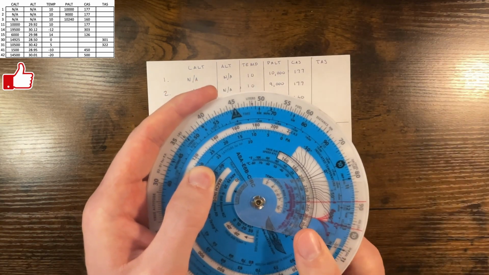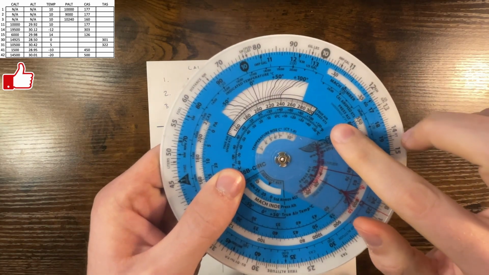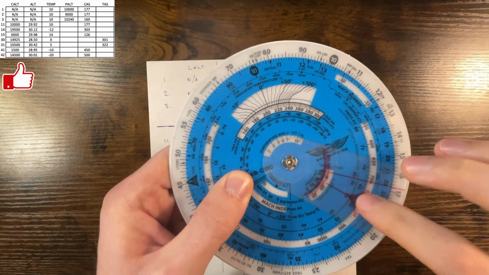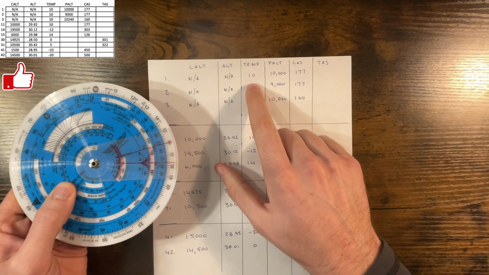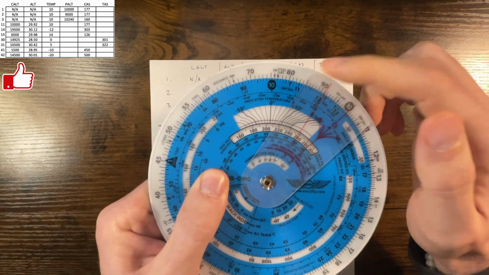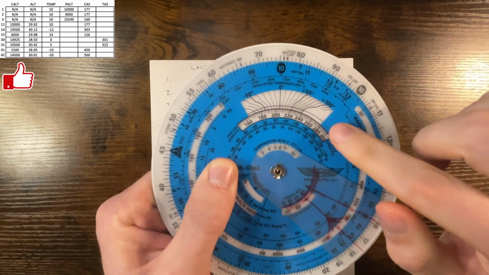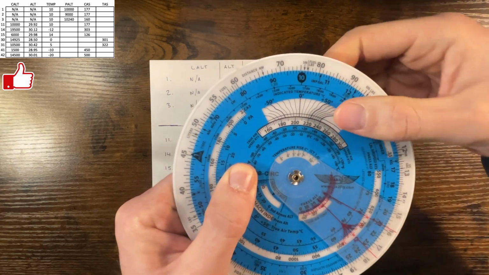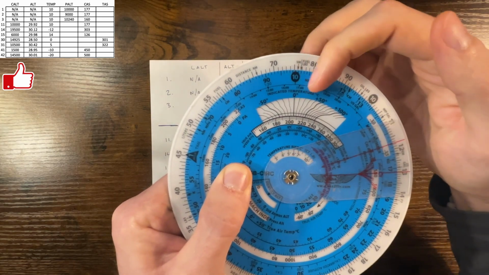Now the question is asking us, what is the true airspeed? So now we're going to go over to this section right here where it says true airspeed in knots. And now we have to look at the temperature. In this question, the temperature is 10 degrees. So you're going to take this red line and find where this line inside of here, you can see it just right there, matches up with positive 10 degrees.